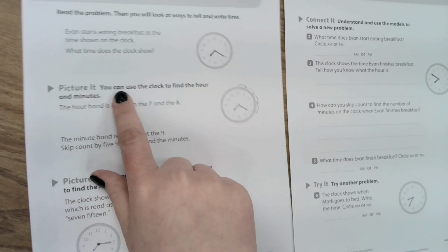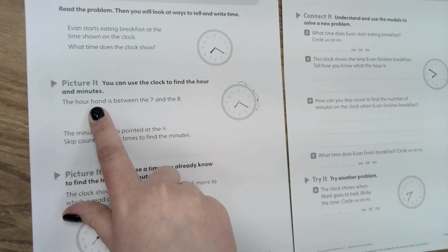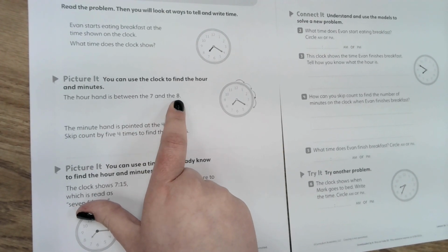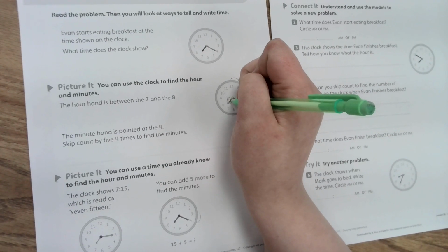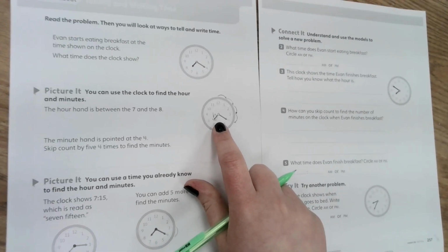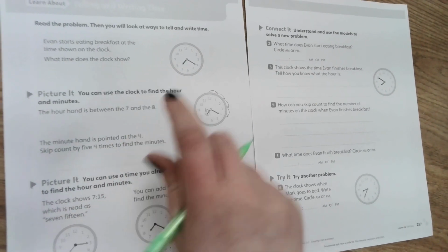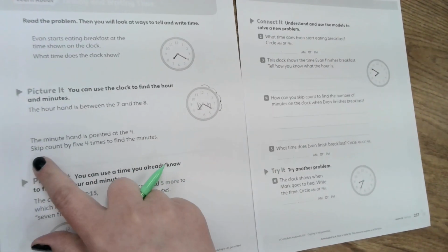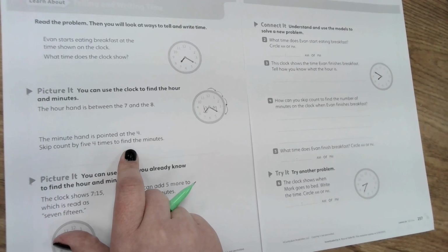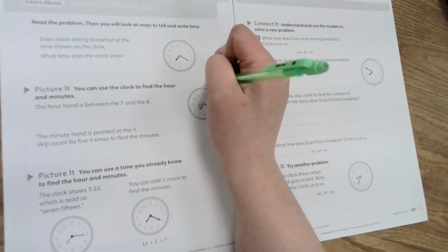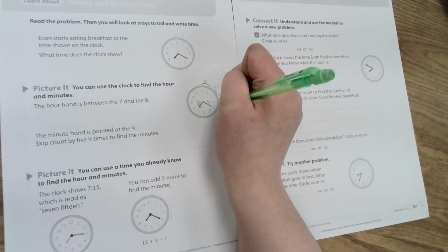They said picture it. You can use the clock to find the hour and minutes. The hour hand is between the 7 and the 8. The hour hand is the small one, so I'm going to put an H, hour. So there's the hour hand. The little guy is the hour hand. The minute hand is pointed at the 4. And put an M, minute. Skip count by 5 4 times to find the minutes. So 5, 10, 15, 20.